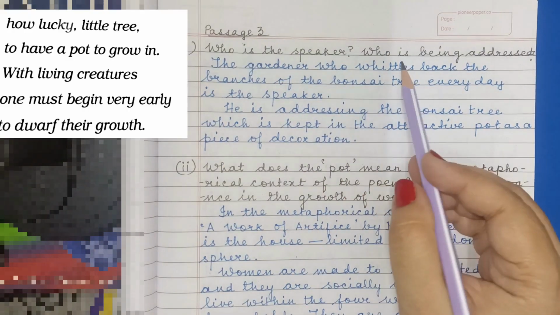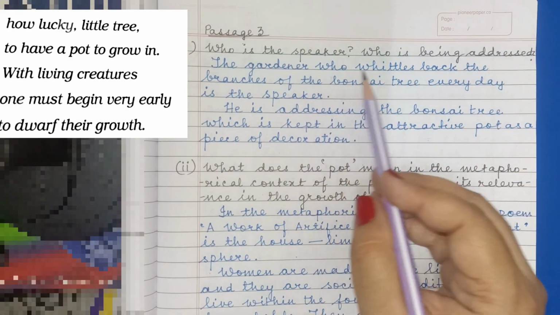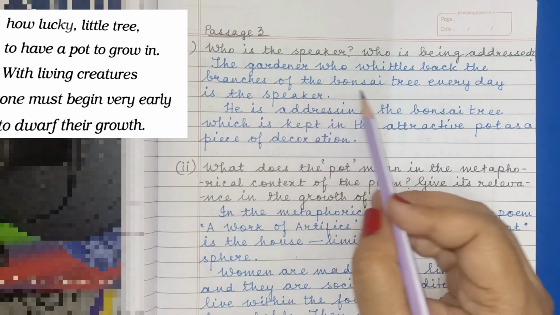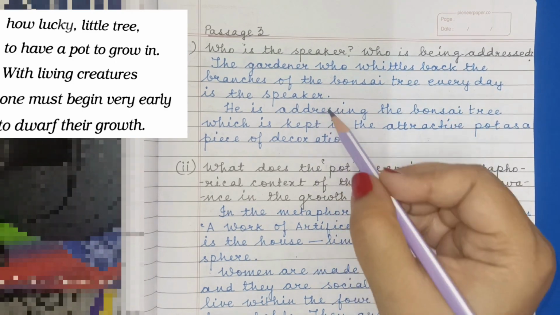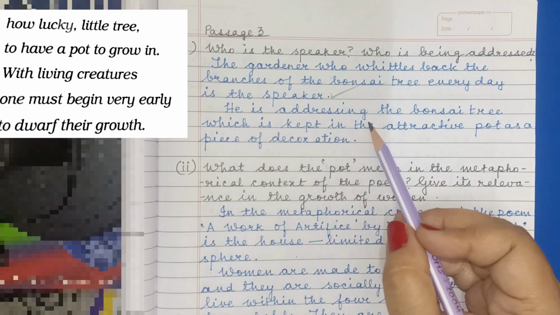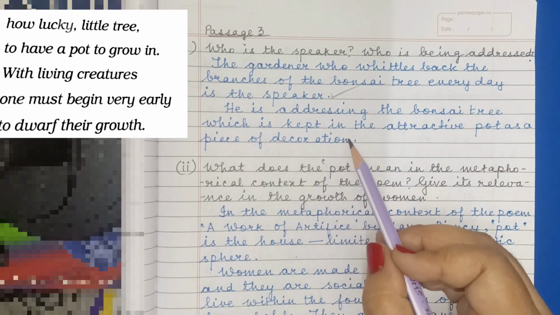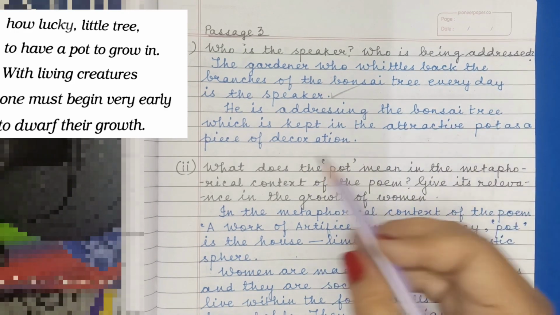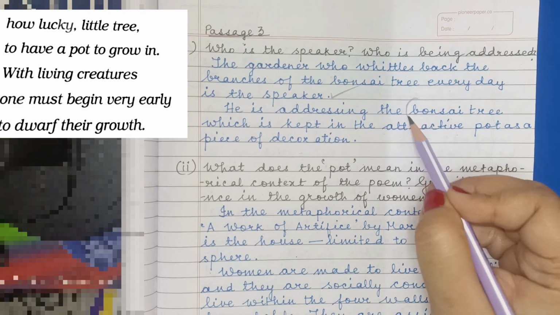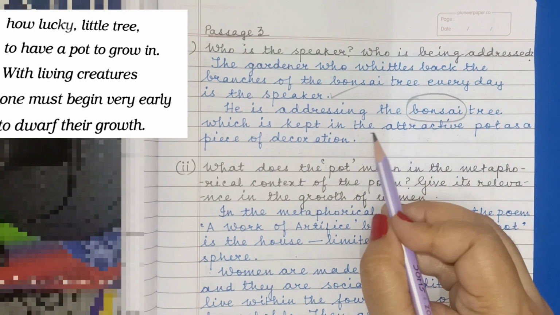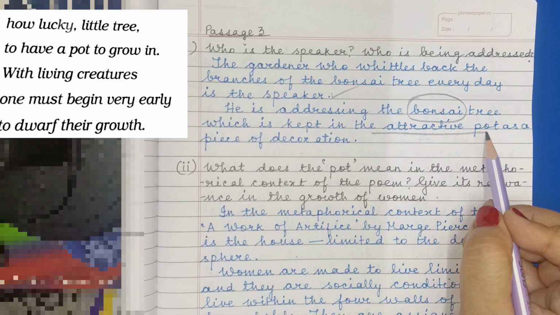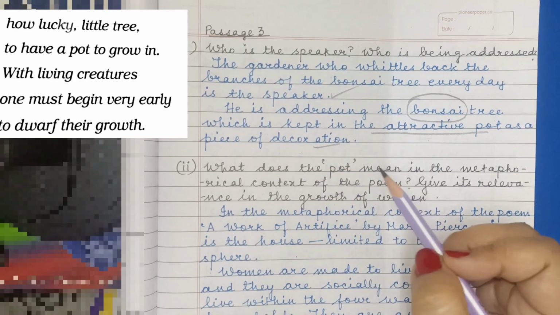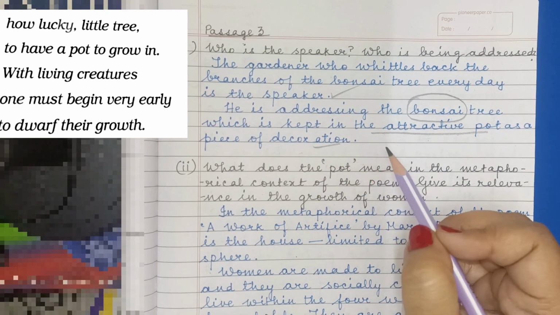Who is the speaker? Who is being addressed? The gardener who whittles back the branches of the bonsai tree every day is the speaker, and he is addressing the bonsai tree which is kept in the attractive pot as a piece of decoration. This is the basic answer, and here I have given one additional information. This will fetch you full 1 mark.